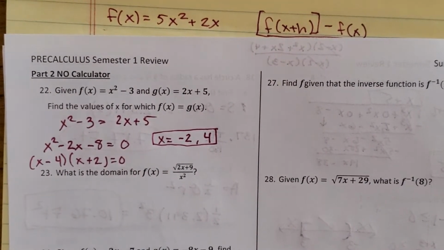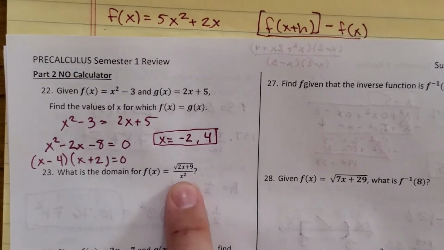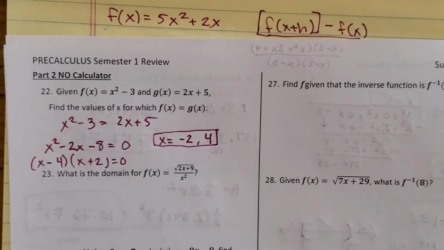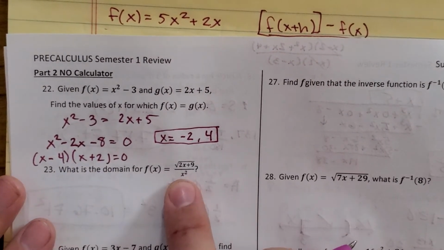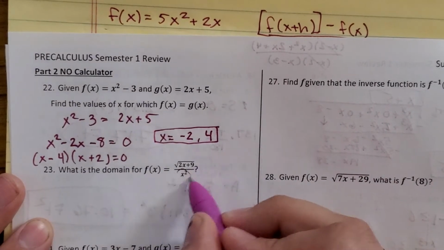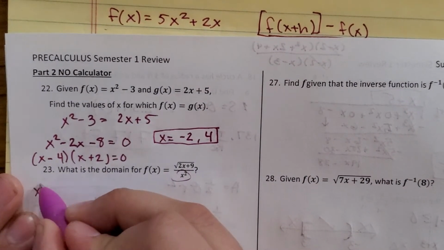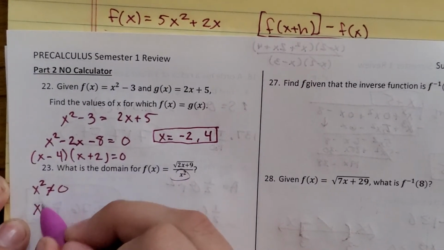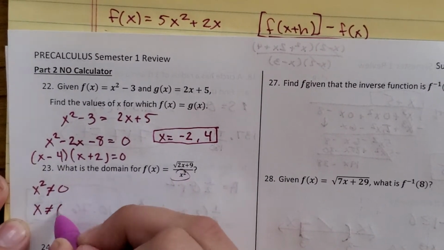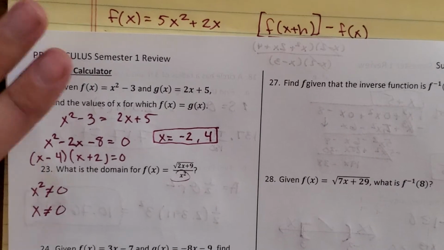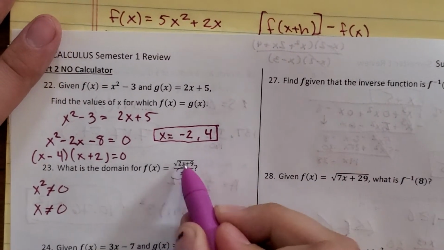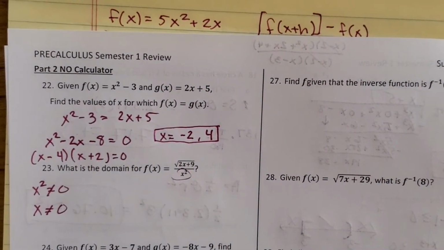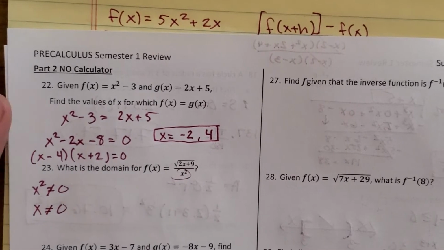23 says, what's the domain of f of x? This one's a little bit more challenging because not only is it a fraction, but there's also a square root in there. Let's start with the fraction part. Remember, the denominator, this x squared, is not allowed to equal 0. The only way to get x squared equals 0 is for x to be 0, so x can't equal 0. The numerator has a square root, and we know that square roots can't be negative.